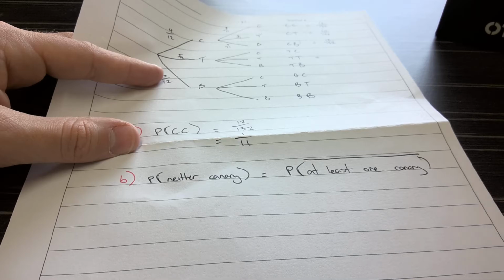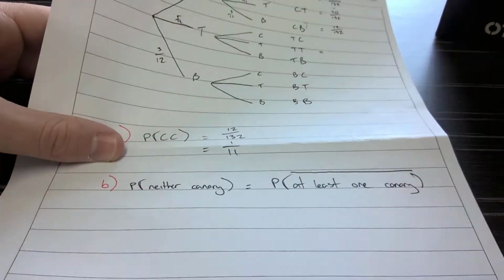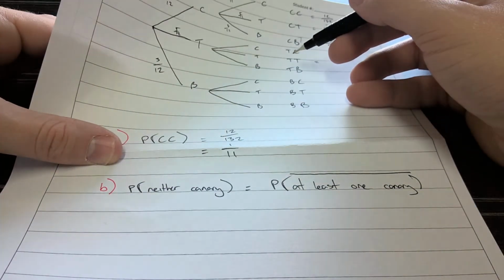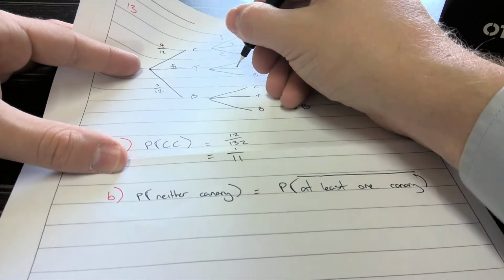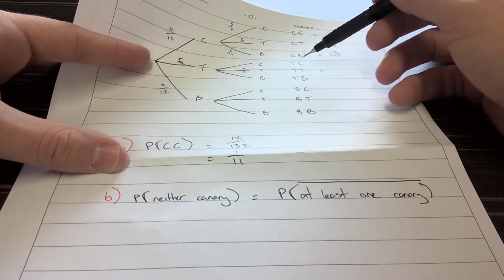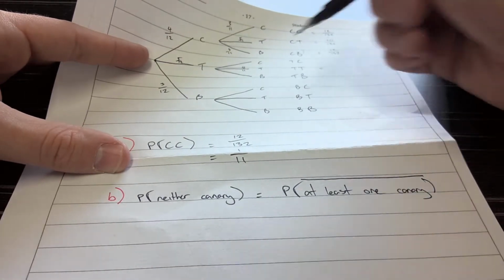But in this case, there's no real quick way to do it. All we need to do is just look at all the cases where it does work. So the probability of T in this one would be 4 out of 11. And this is what I'm saying. You don't need to do all these until you actually need to.